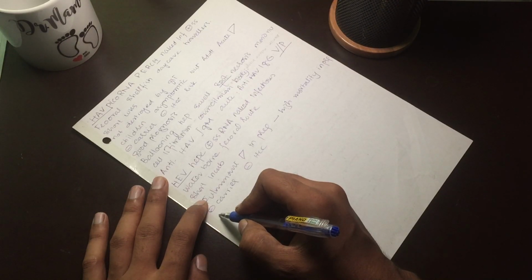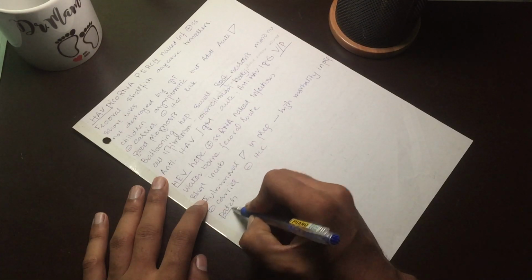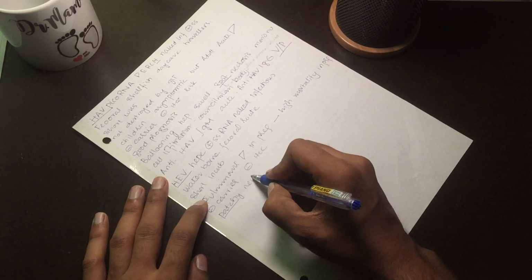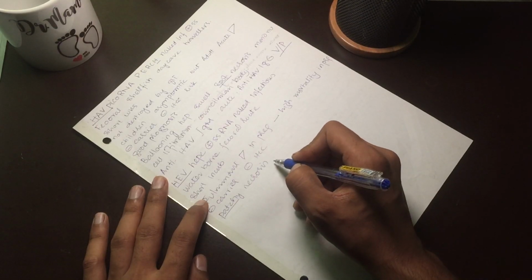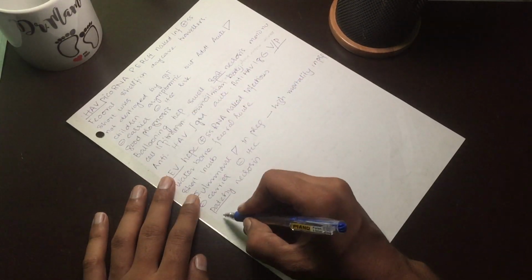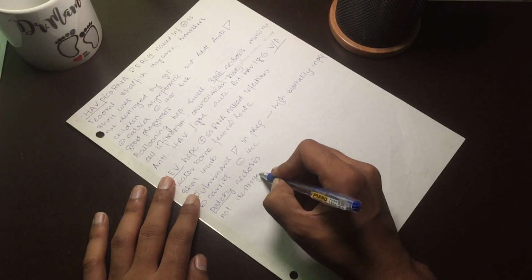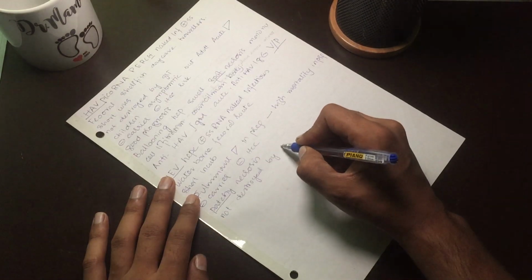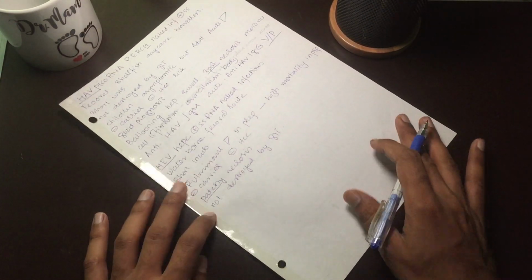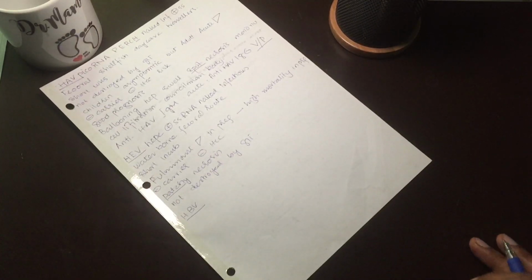On microscopy we have patchy necrosis. Patchy is the important word. And like hepatitis A virus, it is not destroyed by the GIT enzymes. This is about hepatitis E virus.